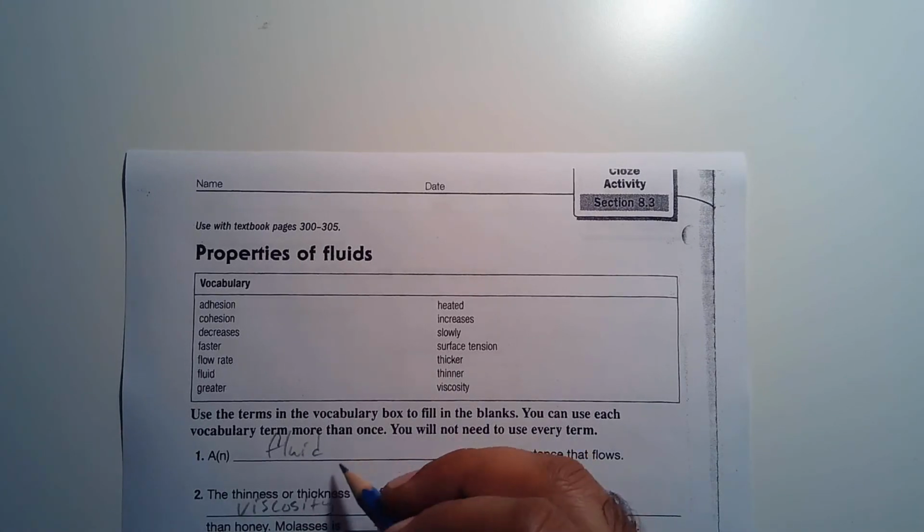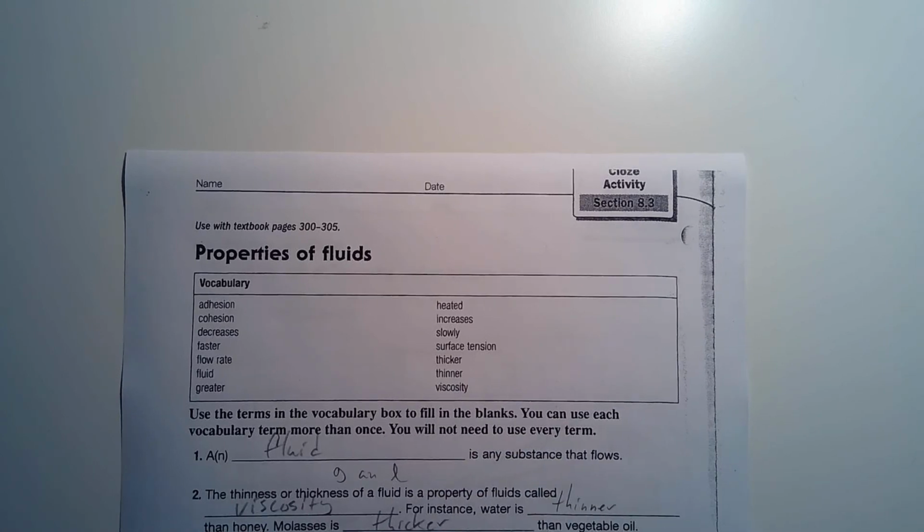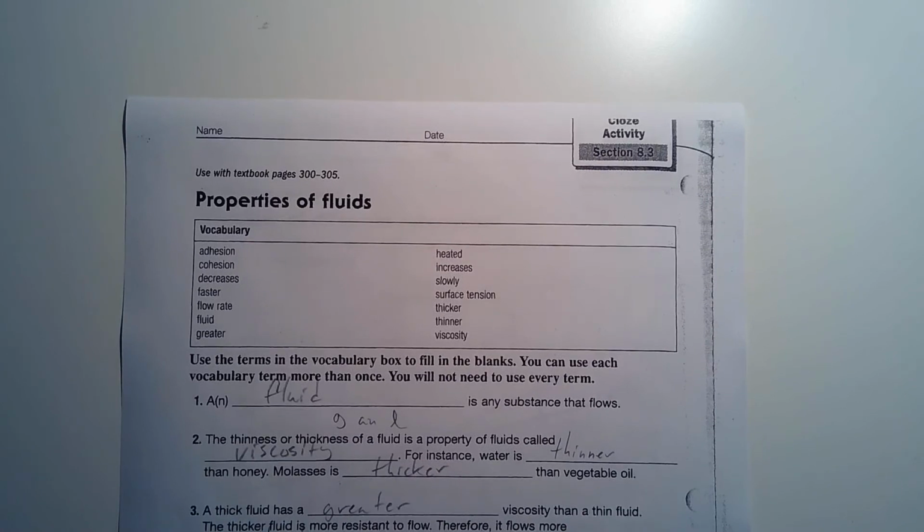Okay, next section here is on fluids. So a fluid is a liquid, which most people recognize, but it's also a gas. We define a fluid as something that's able to flow, and gas is able to flow. Think about hot air rising, that's an example of flow. So gas and liquid are both fluids.